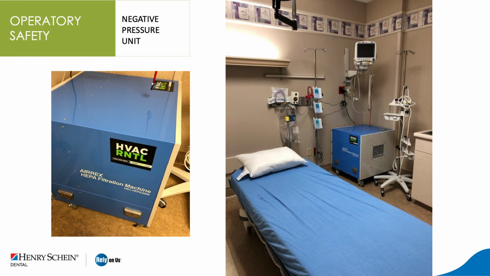Now, let's move on to the topic of negative pressure units for just a minute. There's been increasing interest in the use of negative pressure rooms in dental offices. Traditionally, these rooms are in hospital emergency rooms. Most of those emergency centers are equipped with one or two negative pressure rooms that are actually built into the hospital mechanical system.